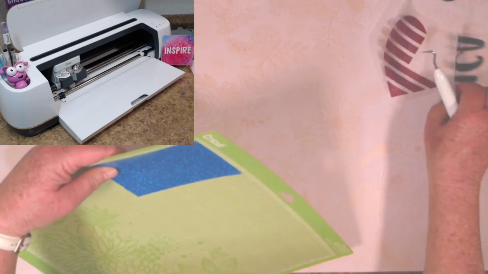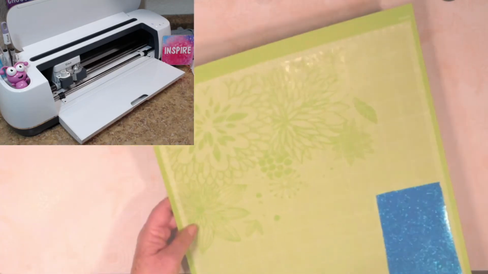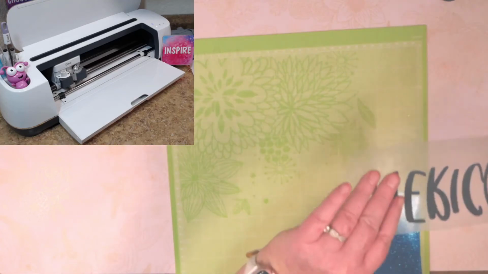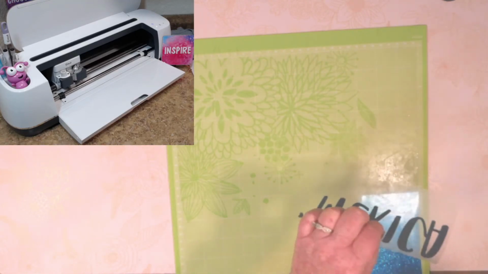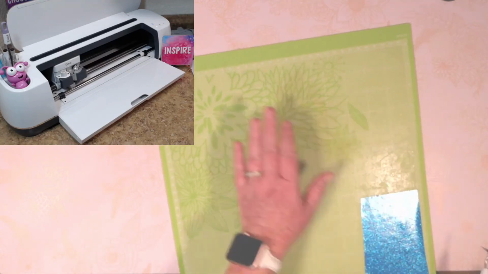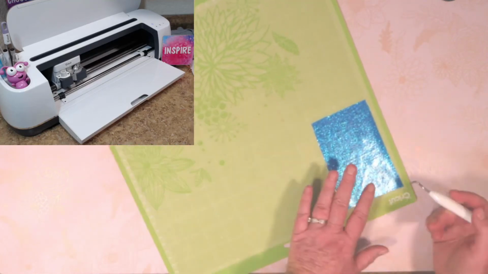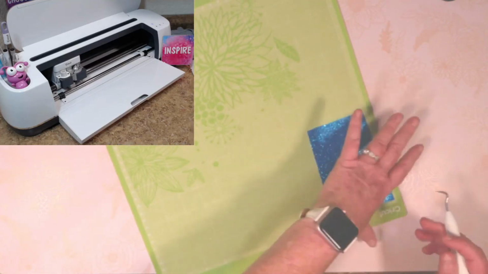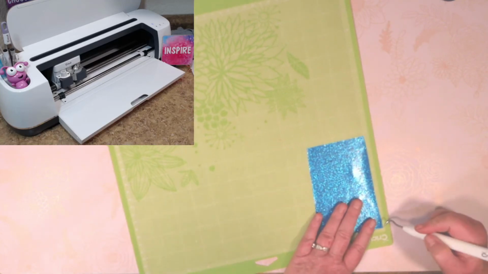Now, one trick while I still have this up is if you have difficulty holding on to your glitter iron-on when you're trying to weed it, and this would work really well for this. Sometimes it's easier to just keep your material on your mat and just weed directly. That way you don't have to hold it because your mat is holding the product for you.